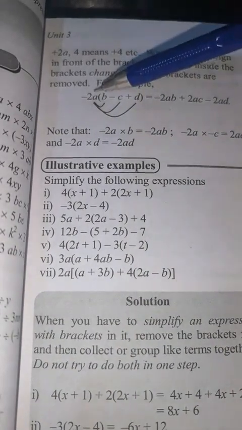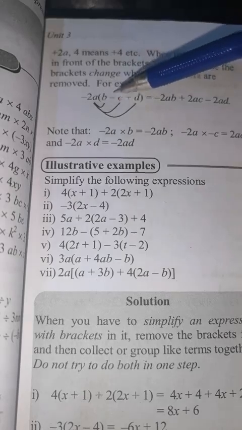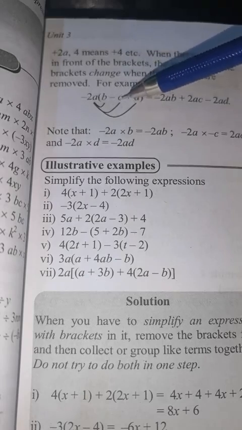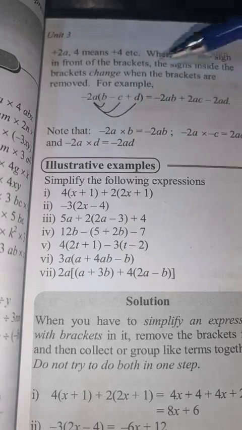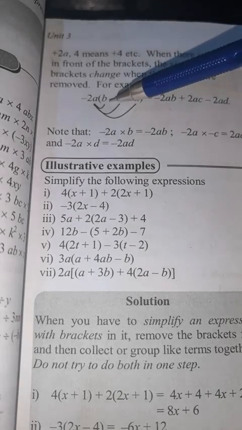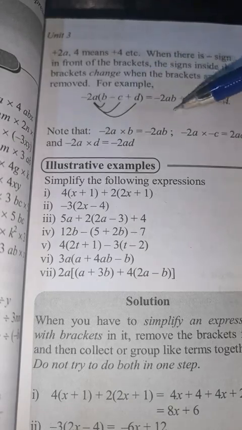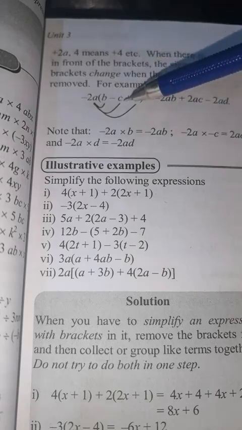We have negative 2a, and we're going to multiply it separately by each term: by negative c, and then by the others. Let's see what we get. Negative 2a times b; sorry, the first term will be negative 2ab. We have it here. Now let's do the same thing by c.